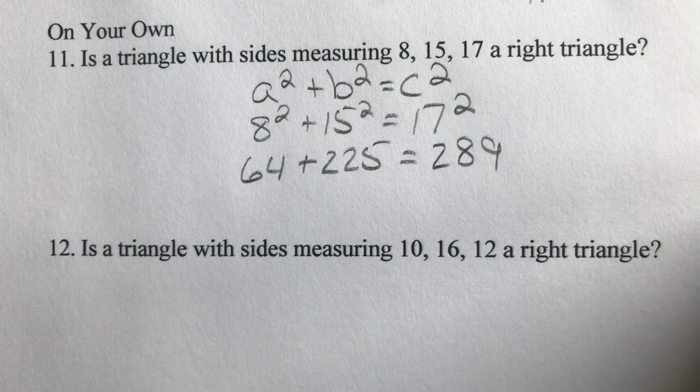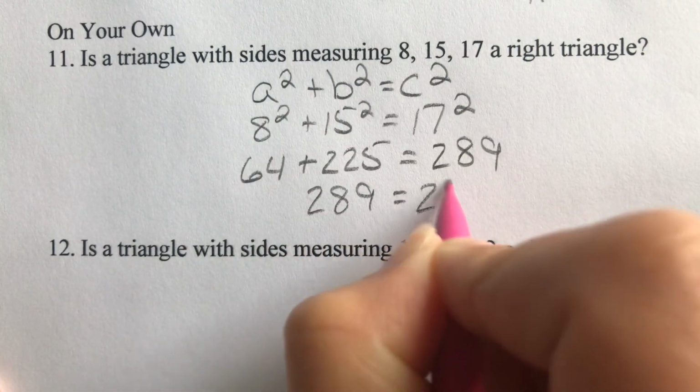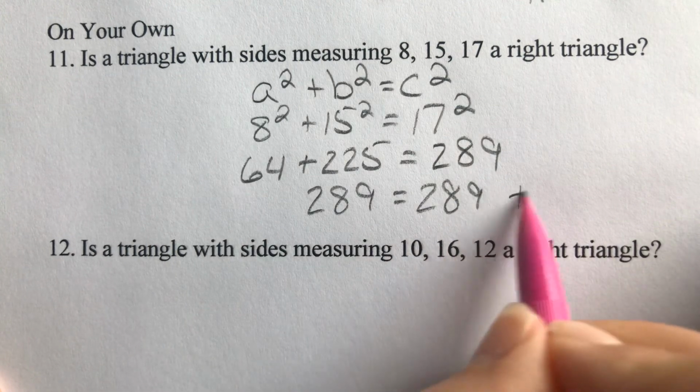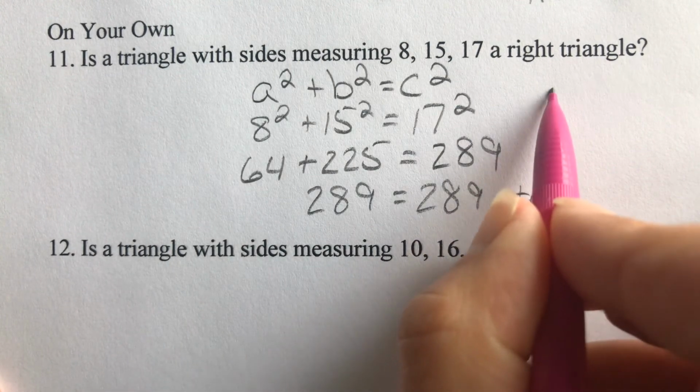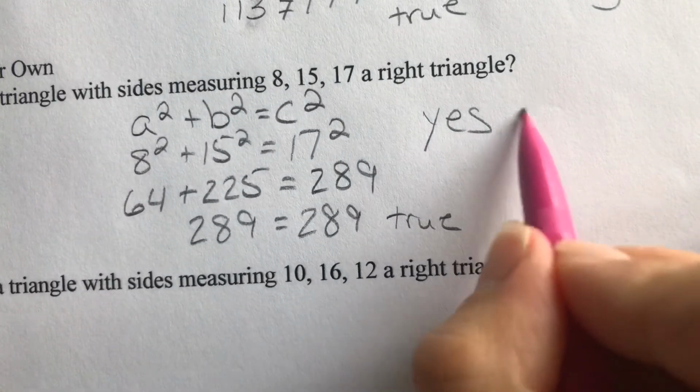I add 225 plus 64 and I get 289. It's true? Yes, it's a right triangle.